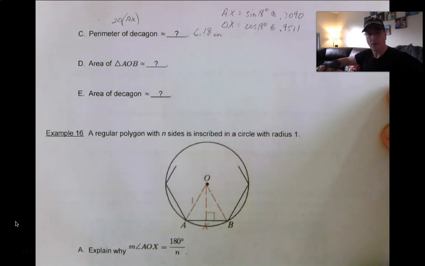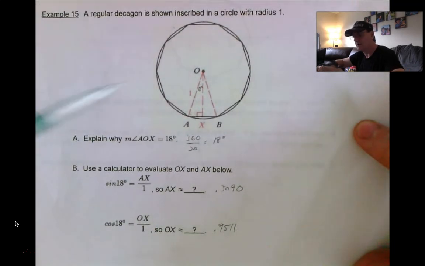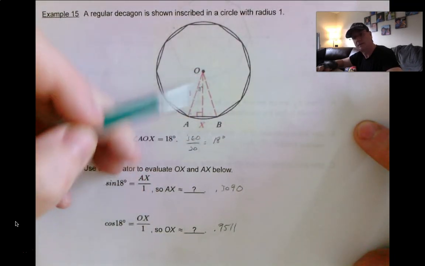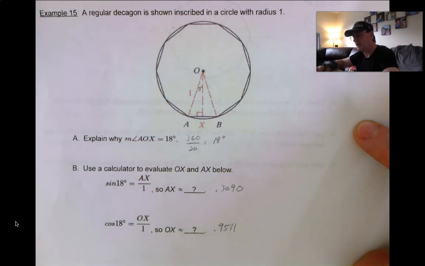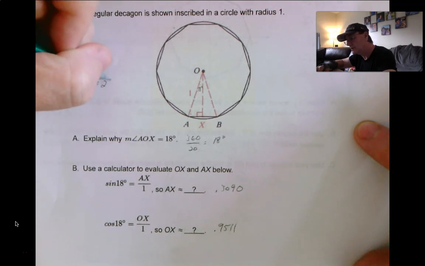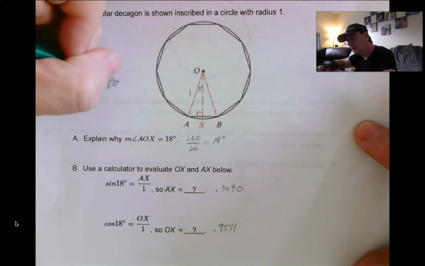Area of triangle AOB. Well, base times height. Base is AB. AB is equal to 2 times AX.